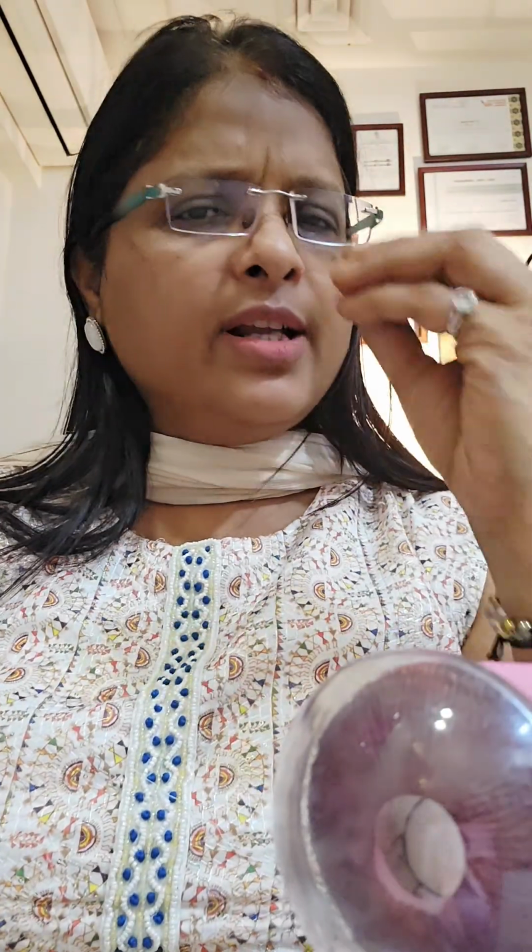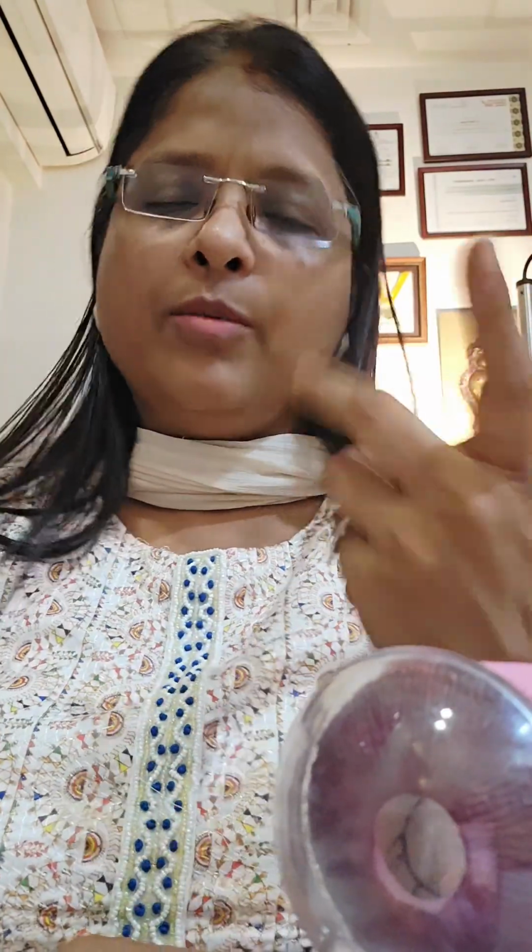And there's a very small number of people. If we implant multifocal lenses in 100 people, hardly one or two may complain of such photic phenomenon, optical phenomenon, and that they can get rid of. In a very small number of people, this may linger.